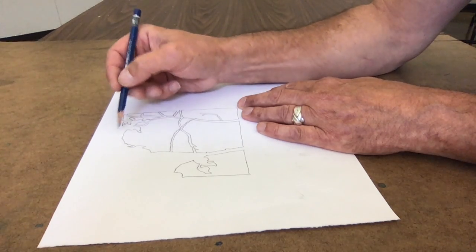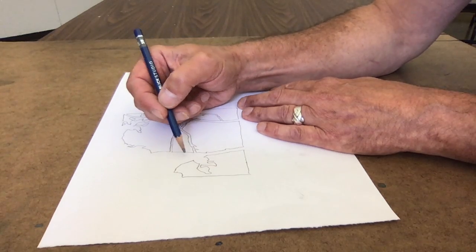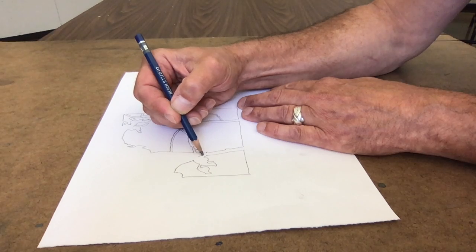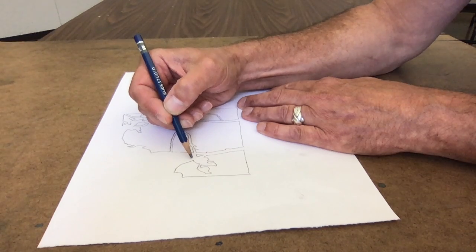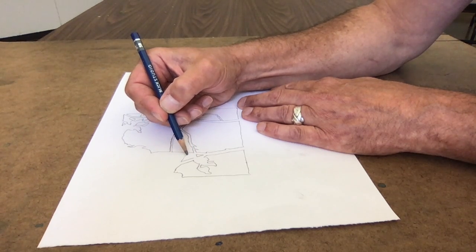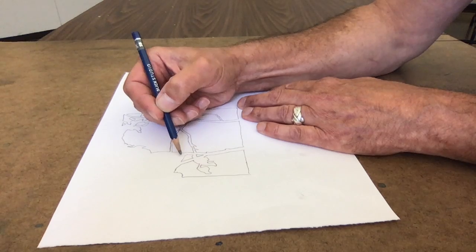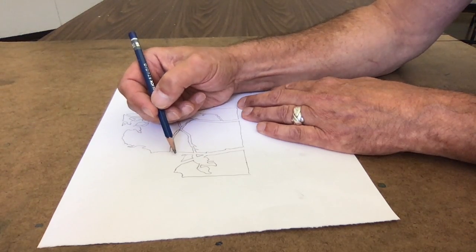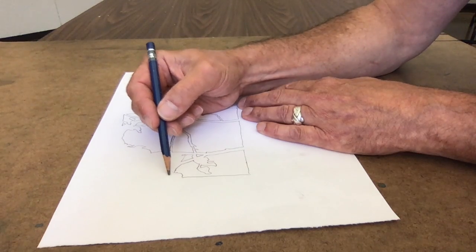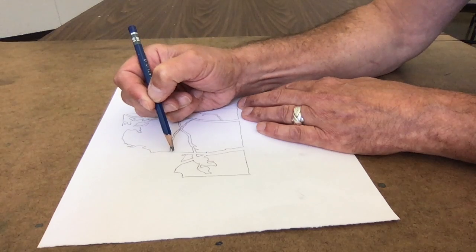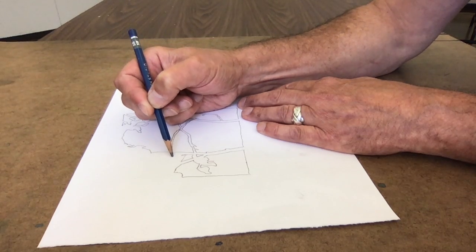This is dense and complicated up here, and I'm just not going to bother with it right now. Here's a nice thing that happens, that little shape there. And then this goes up here, another little twig down like that. This branch goes across like that.